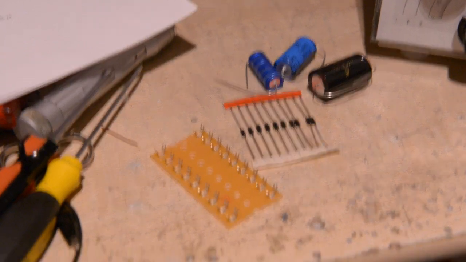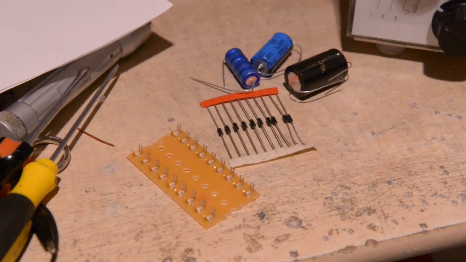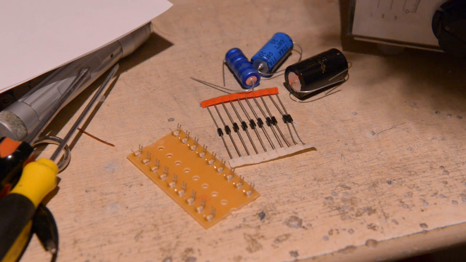Okay, there are 3, well, that's heavy, you know. I'll refocus that a bit. So you can see in front of you the parts I'm going to need to make the power supply.